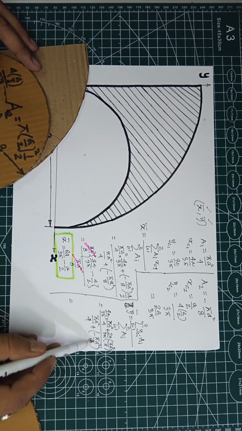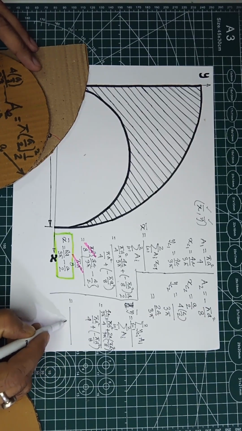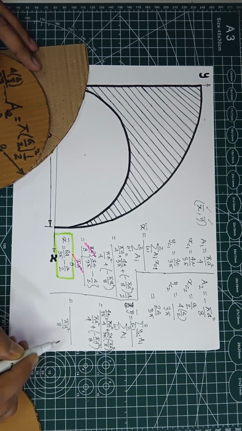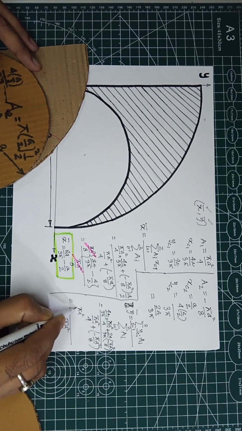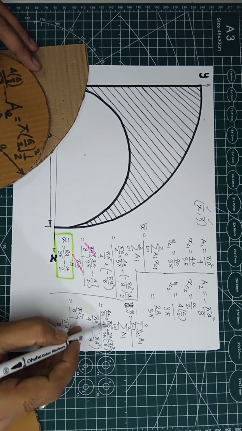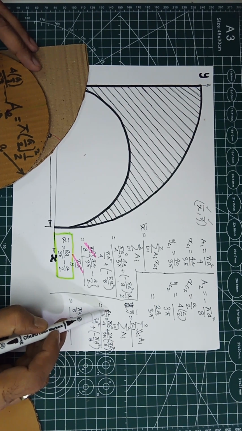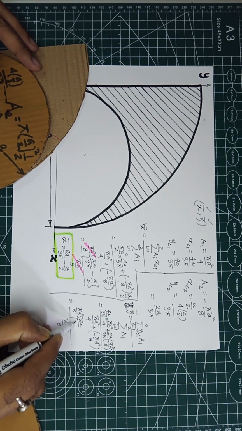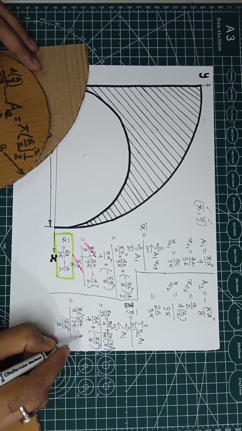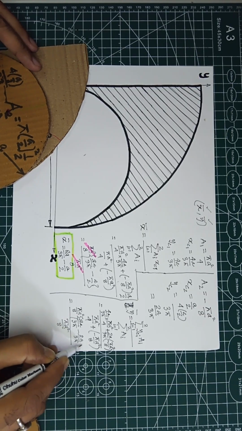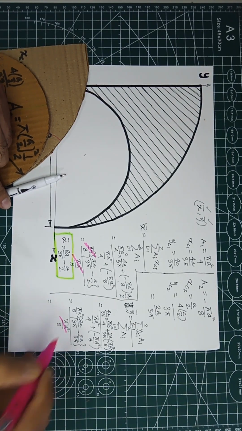So if I take pi a square by 8, in the denominator it will be pi a square by 8, and in the numerator if I take pi a square by 8 common, then it will be 8, I am taking common, so it will be 2 multiplied with this, so it will be 8a by 3 pi minus, since it is minus, it will be 2a by 3 pi. Now this again will cancel.